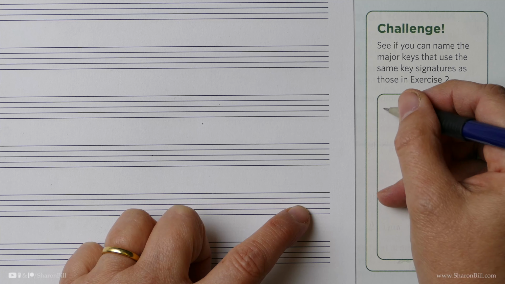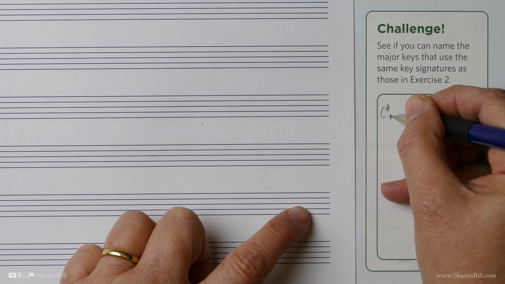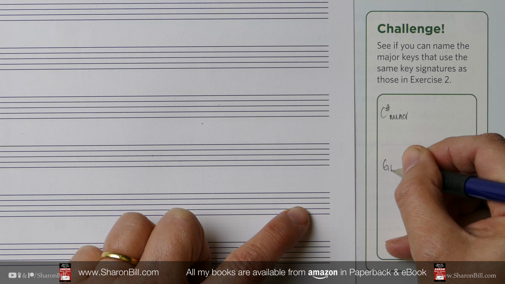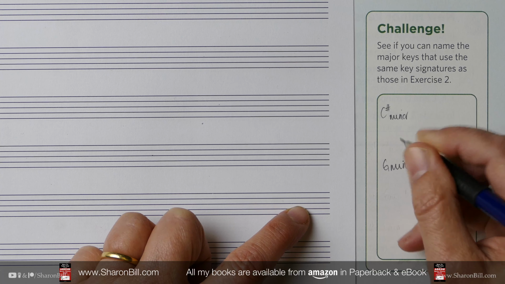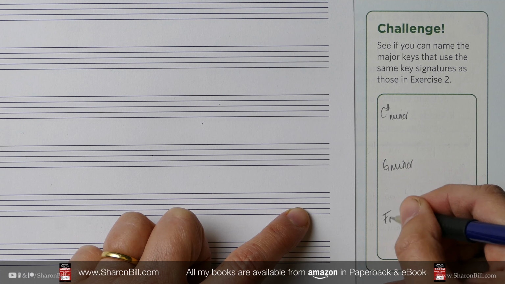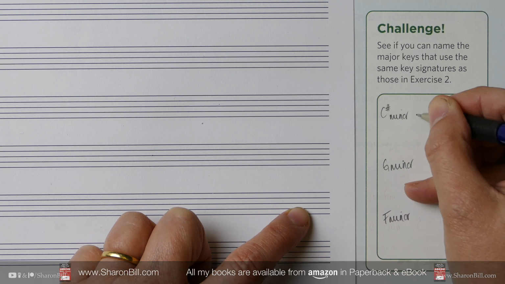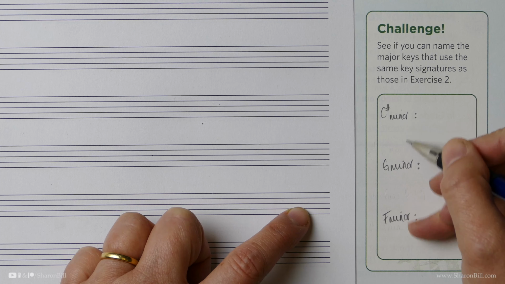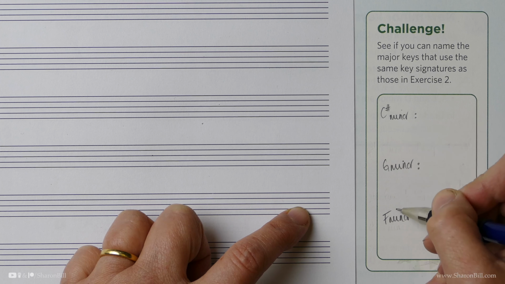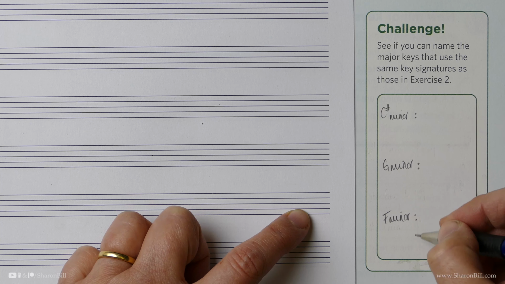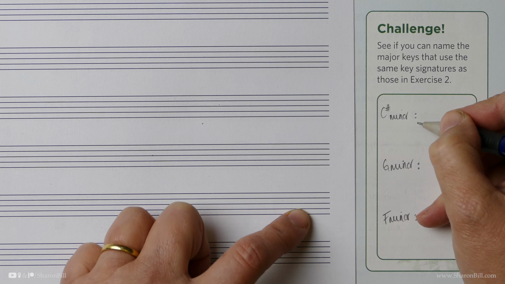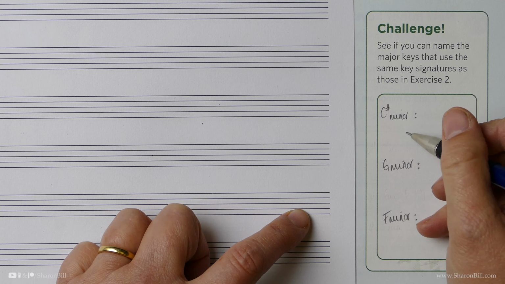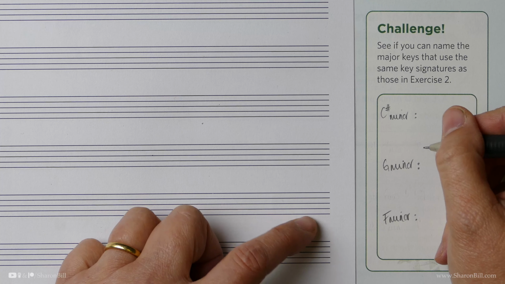And so we had C sharp minor, we had G minor, and the other key that we had was F minor. So do go ahead and just try and name the related major keys to these minor keys, and then go ahead and give them the key signature as well. Just go for it. It doesn't matter if it's wrong. Work in pencil. You can always erase it out and have another go, but just try that now from memory.